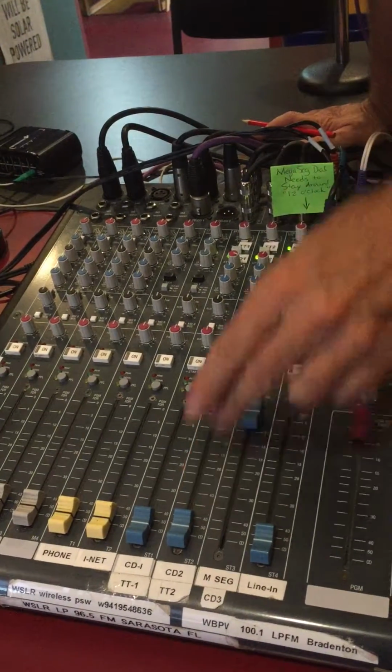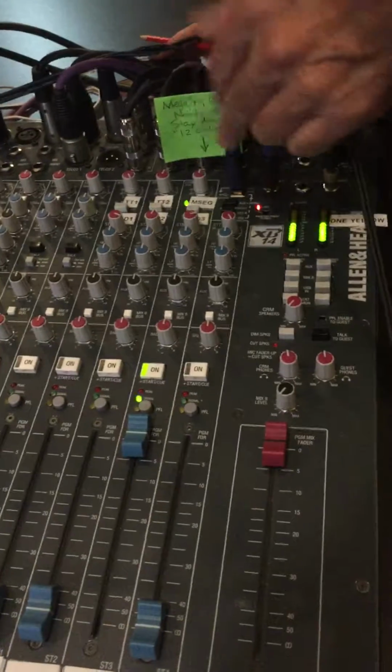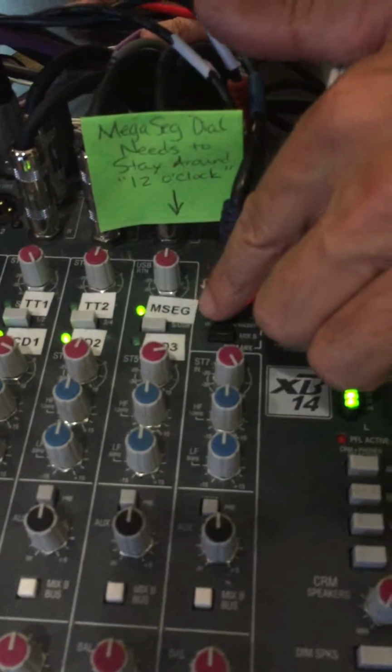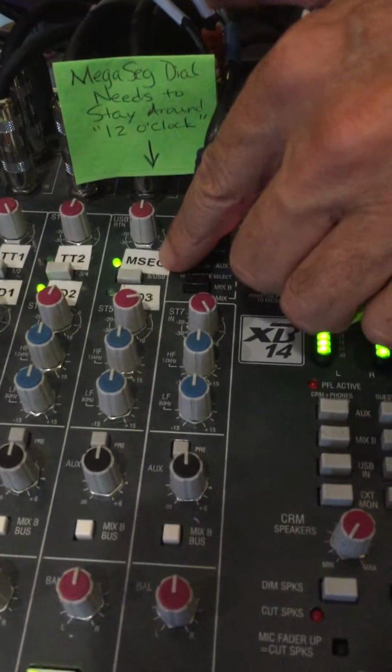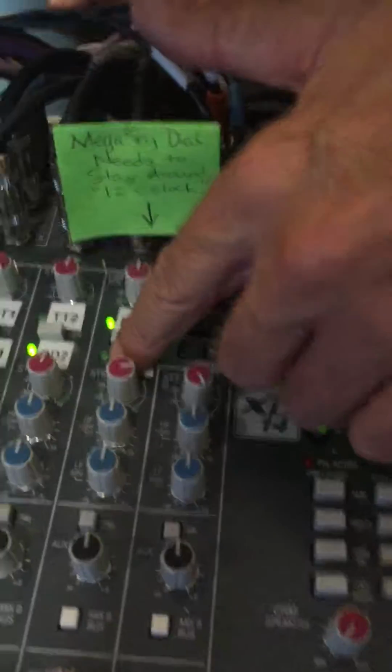On that particular channel, there is an A-B switch, one or the other. The Megaseg light is on, so Megaseg is what we're hearing going out over the air. If you wanted CD3, you'd hit that button and that light would go on.